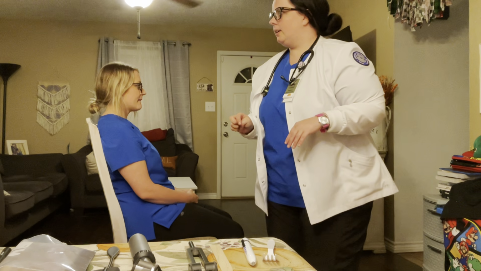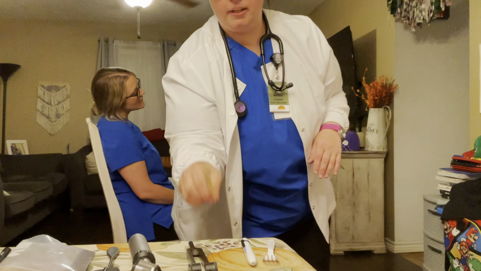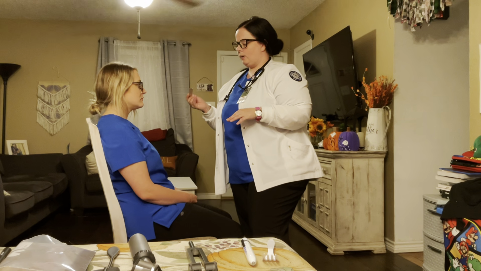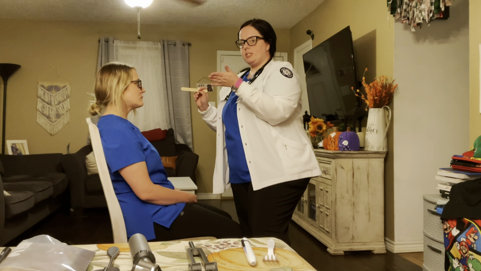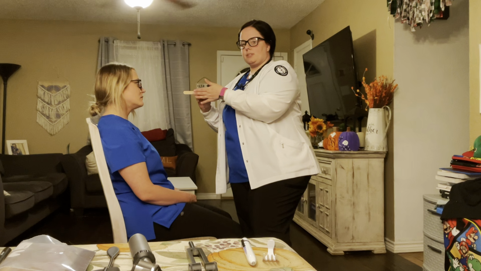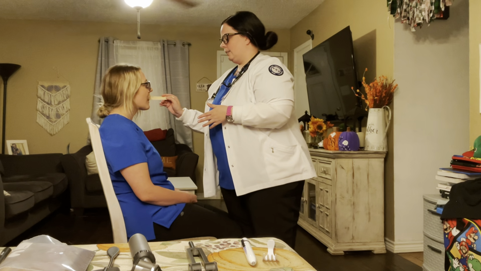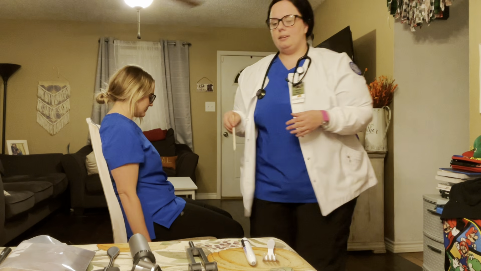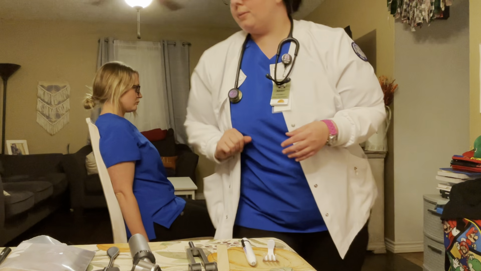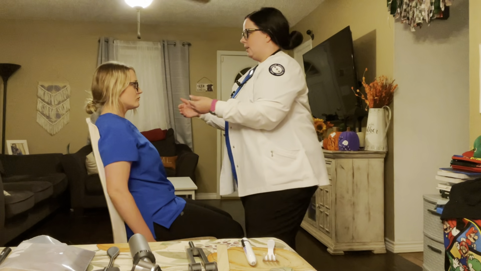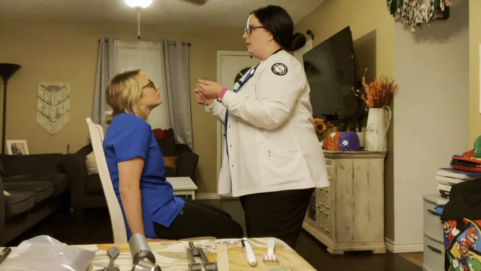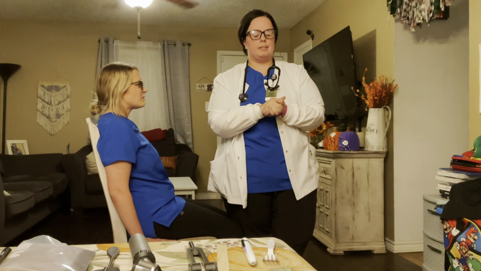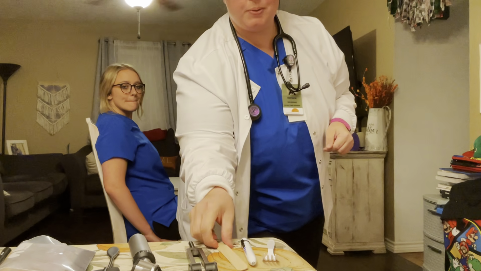Okay, now we'll check the tongue. Going to check for cranial nerve number 10, and then you have the patient press against the tongue depressor to assess for strength of the tongue. Perfect. Cranial nerve number 10 is intact. Now I will assess cranial nerve number 12. I apologize. Let me go back and redo that.